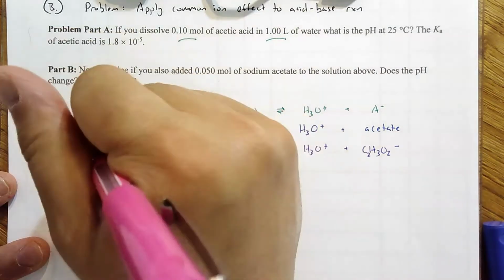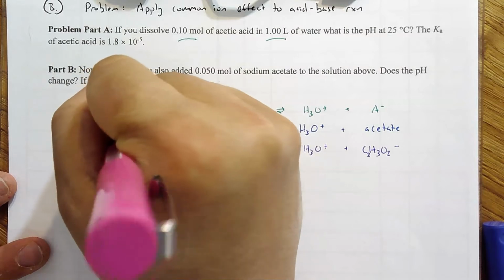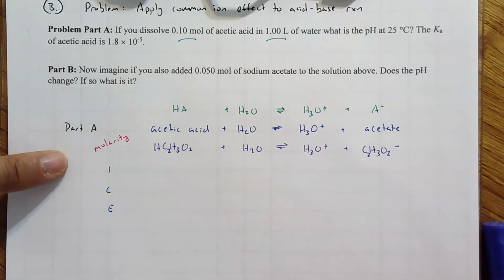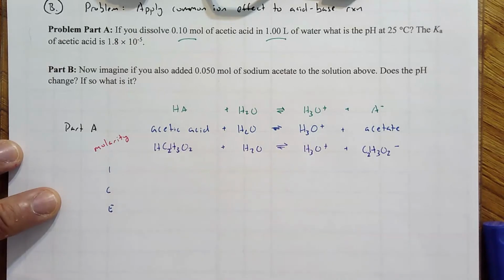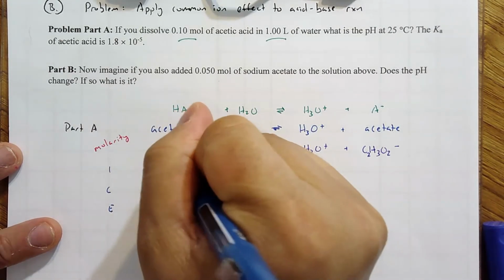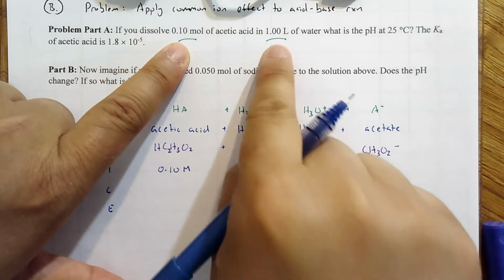So for this ICE table, I just want to always remind myself that we're using molarity. This will be more useful when we do more challenging problems with titrations and buffers. But anyway, our molarity now is 0.10 molar, just taking 0.1 divided by 1.